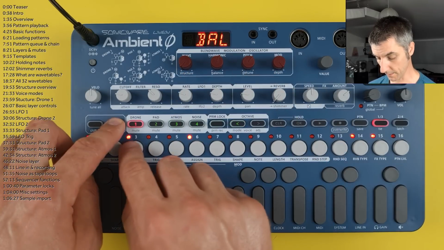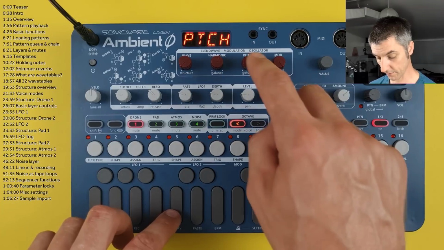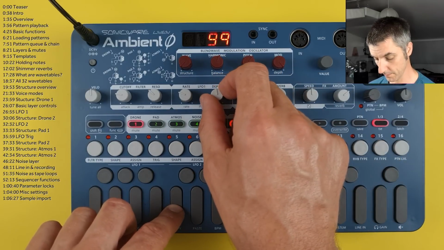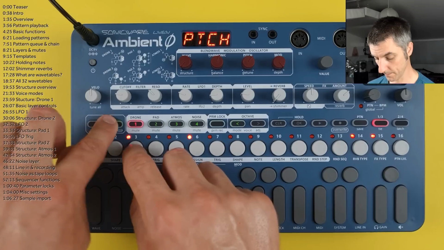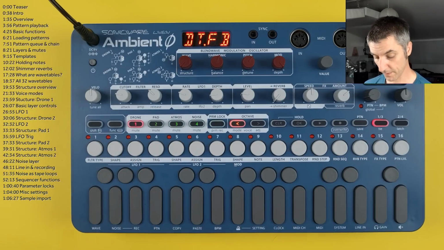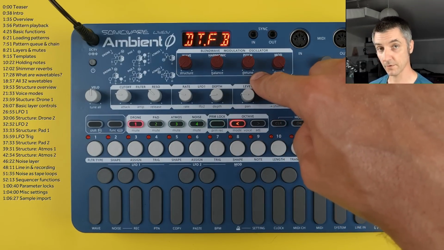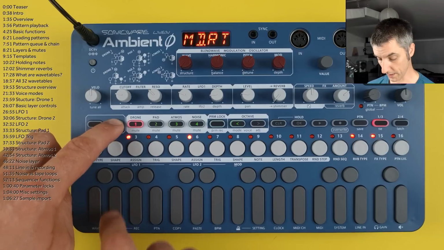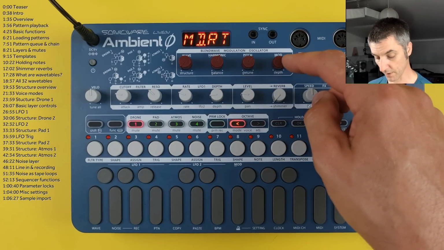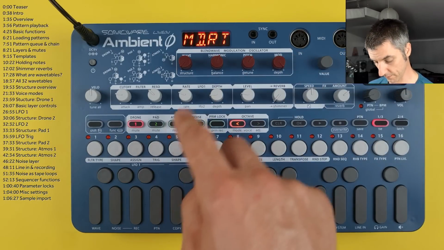Like that. And then the pitch targets this knob. We've got detune and feedback, so that targets detune. It's the feedback control when we use Atmos 2, which we'll see later. We can target the modulation rate of this LFO with this LFO.